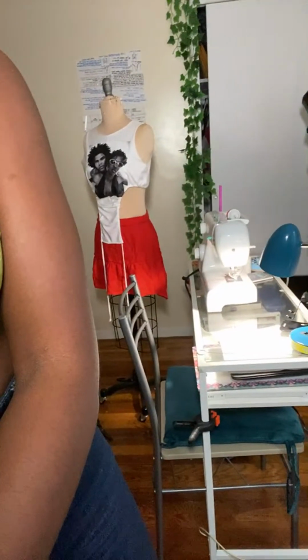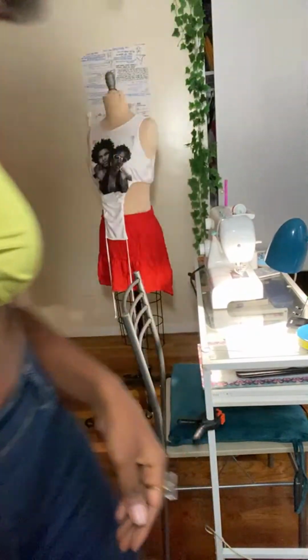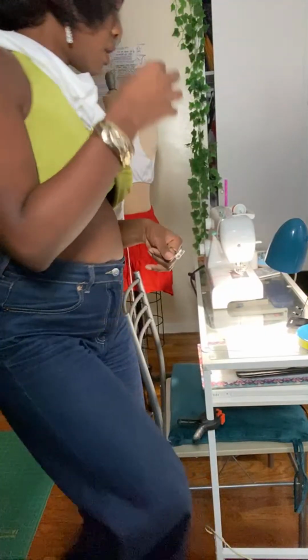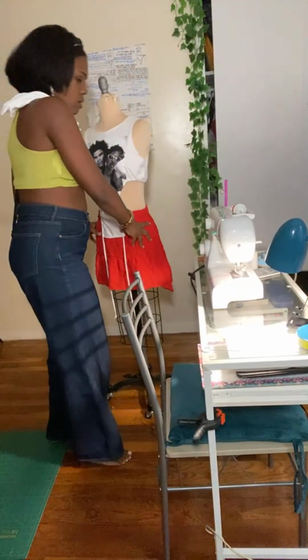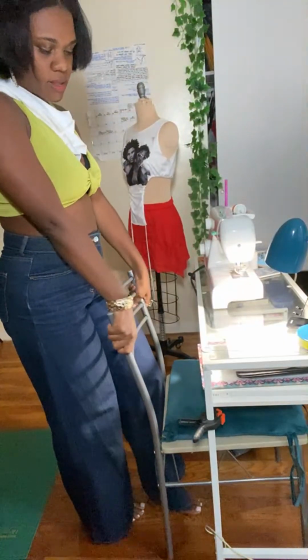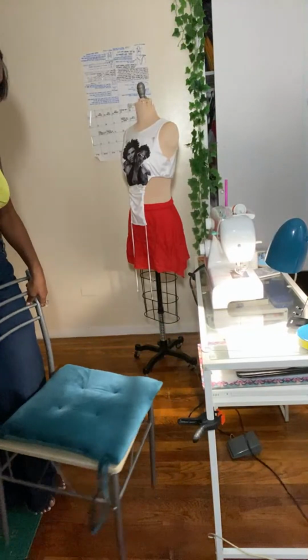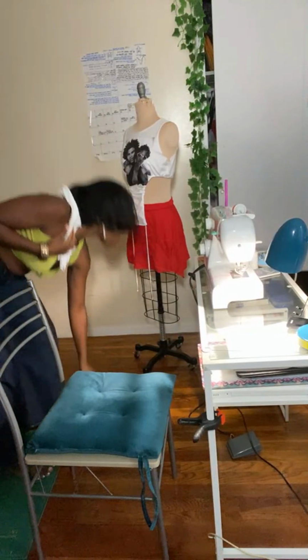My tripod won't stay. Oh, okay, cool. All right, now I'm gonna get a shot from the side of me sewing. Oh yeah.